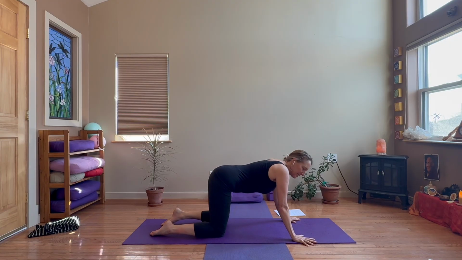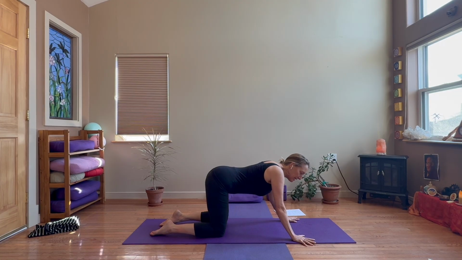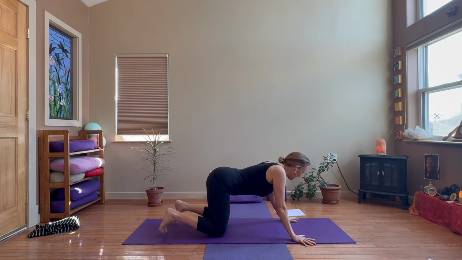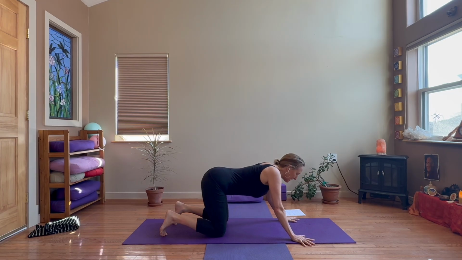Good, and then we'll come to center with fingers nice and wide. So widen up those fingers even more. Yeah, get them really wide. Now, your index finger wants to be parallel to the outside of the mat. And then the other fingers widen out. There it is. Beautiful. Nice. Good.